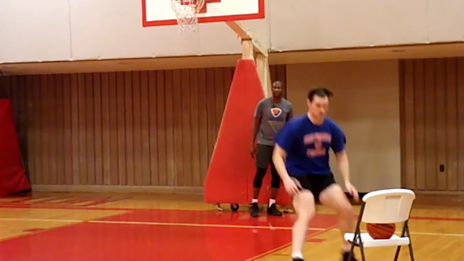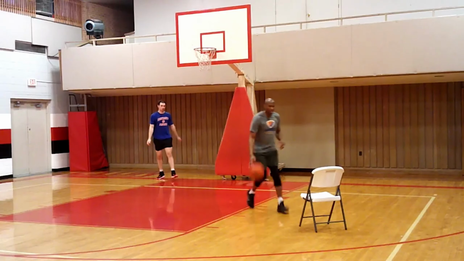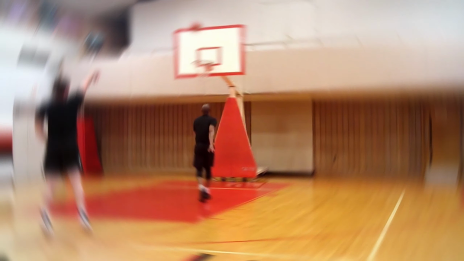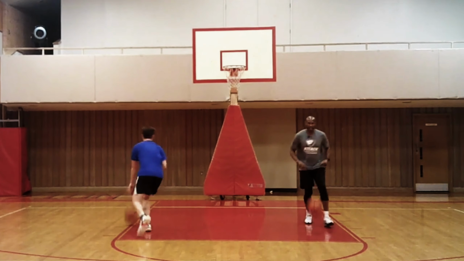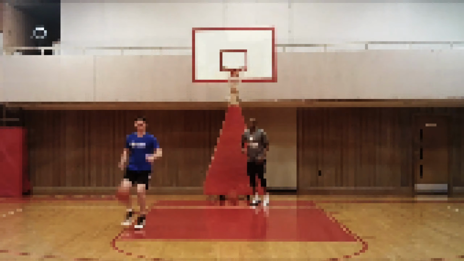Forward pivot. Nice, good, good. See a little hustle. Now, got me up, got me back. Yes, on the attack. Yes, right? Again, working on that same footwork, getting right to the action.